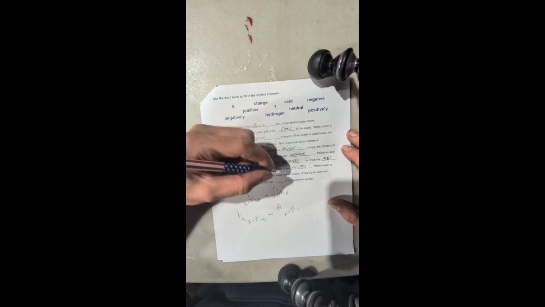When water is acidic, it has a pH less than 7, okay? But when water is basic, it has a pH more than 7, okay? Low pH is acidic, high pH is basic. When the water has a pH of 7, it is considered neutral, all right? Typically, water is neutral.